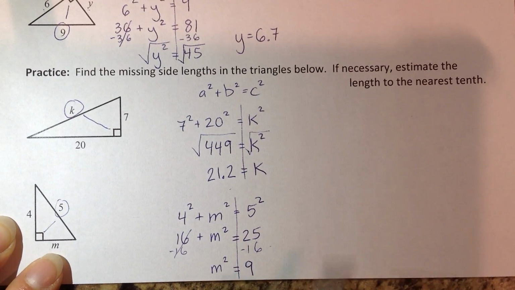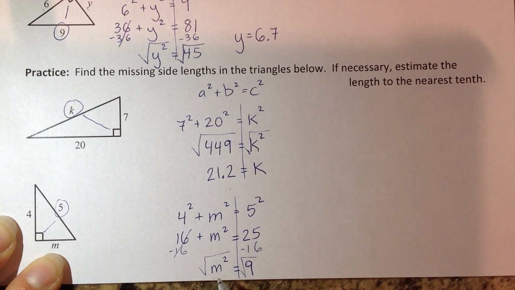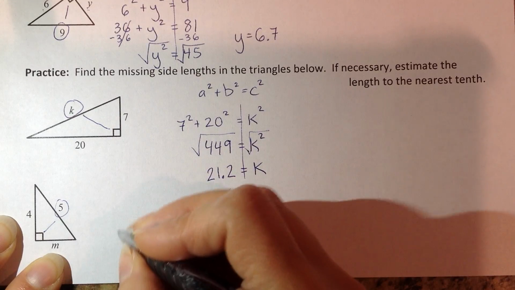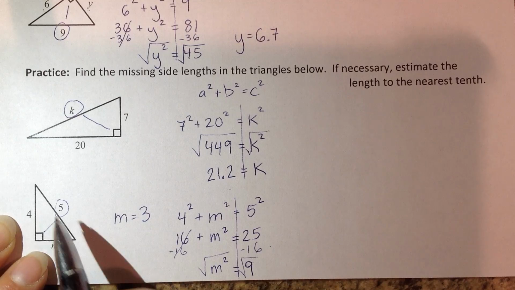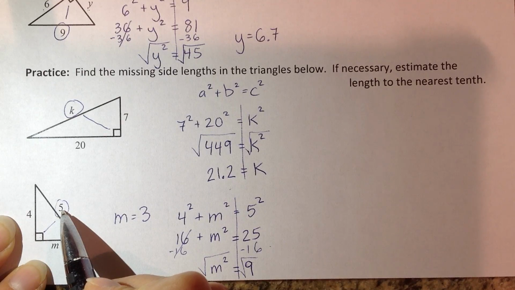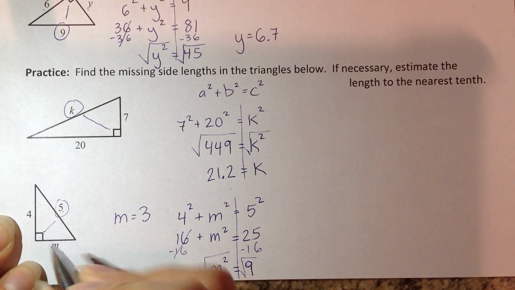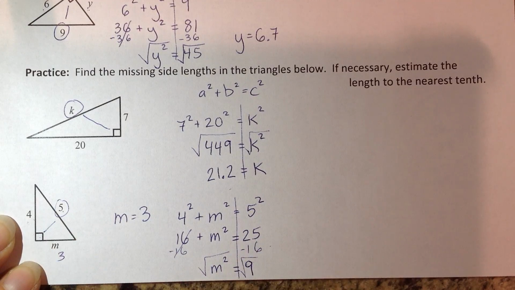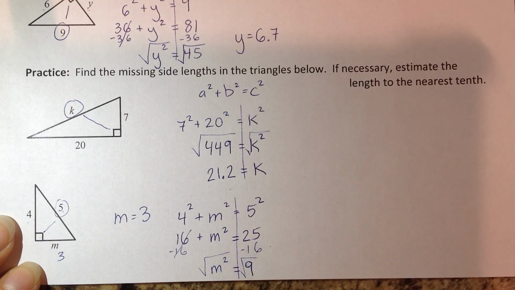And then my last step here is going to be to take the square root. So I get 3. And again, if I look at my picture, I like that answer because 5 is the longest side, my hypotenuse. 4 and 3 add up to 7, so it's going to make a triangle. So using all my information from Unit 6, I'm comfortable with my answer. Okay, go try some practice.